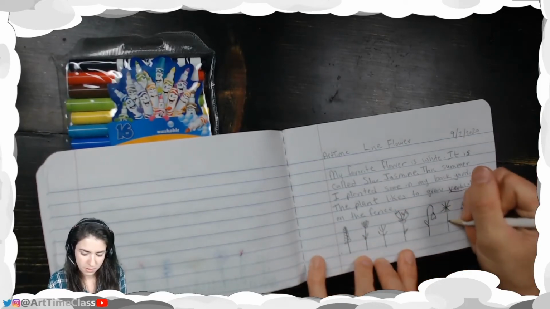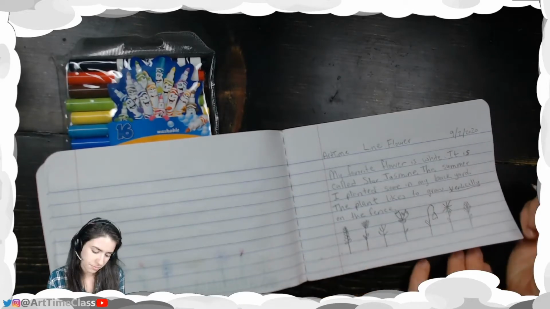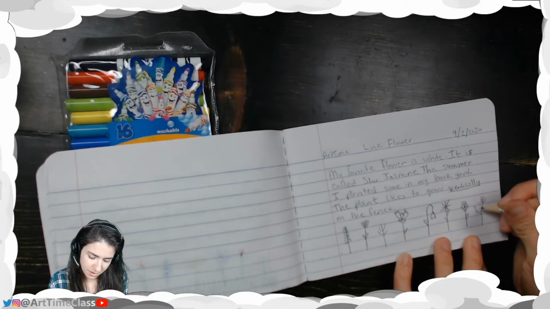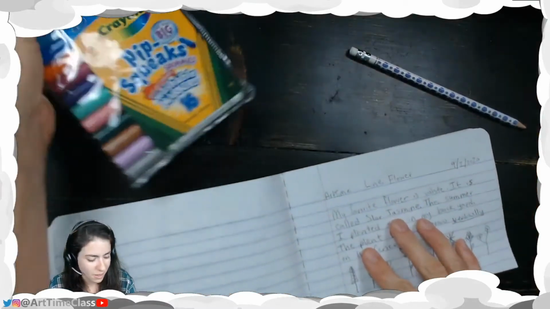All right. Add another leaf right here. What if I got one that has two little flowers on it? Ooh, that's cute.